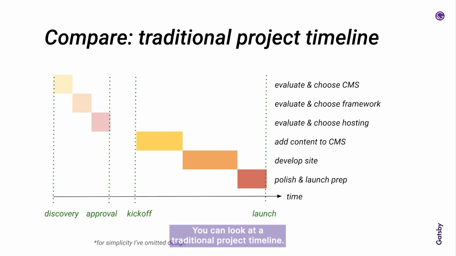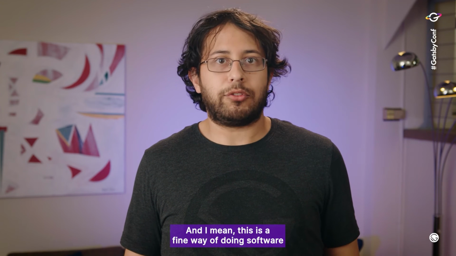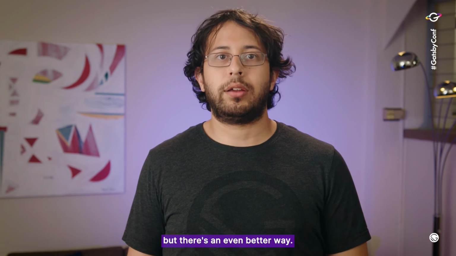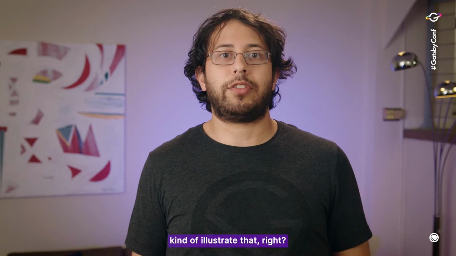You can look at a traditional project timeline. In this project timeline, you do all the evaluation up front, step by step. Then there's some delay between approval and kickoff, and then after kickoff, you add the content to the CMS, and you develop the site. Then you do some launch prep, and then you launch it. And I mean, this is a fine way of doing software, but there's an even better way. And incremental architecture will help illustrate that, right?